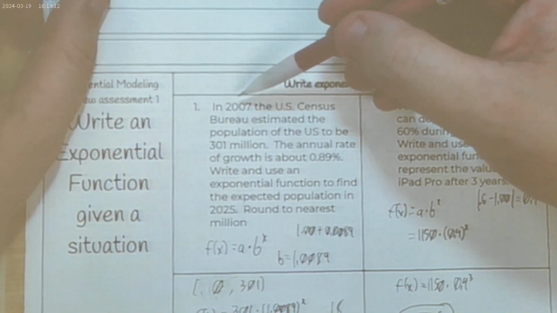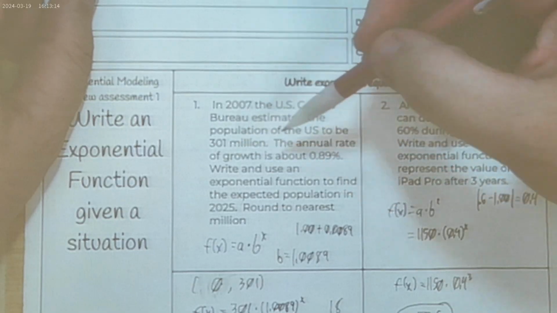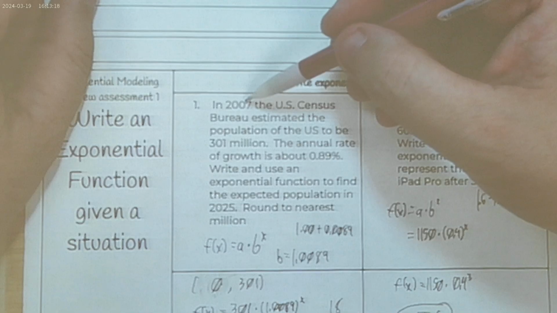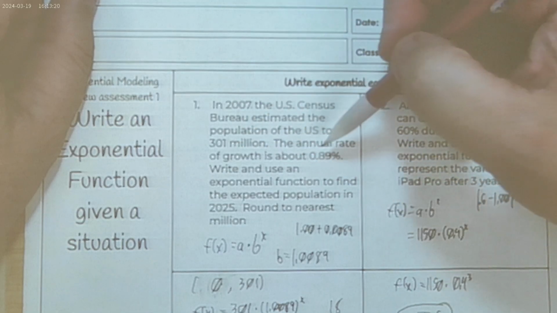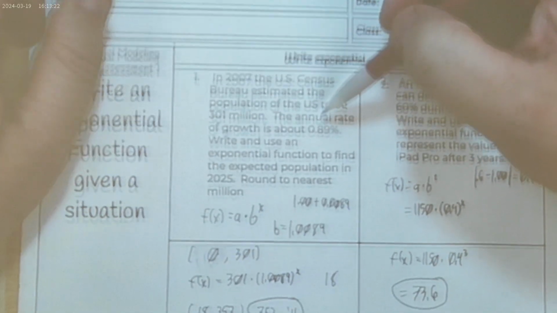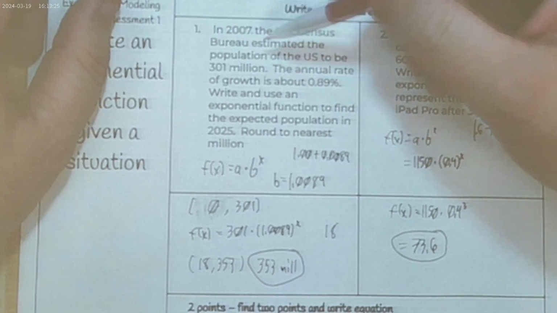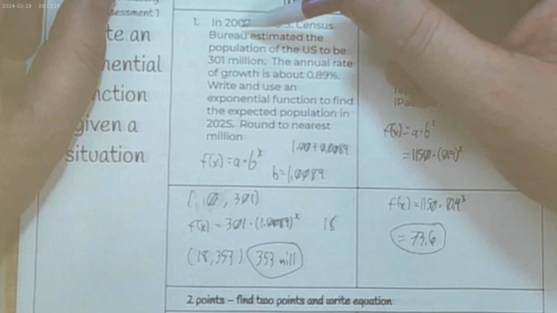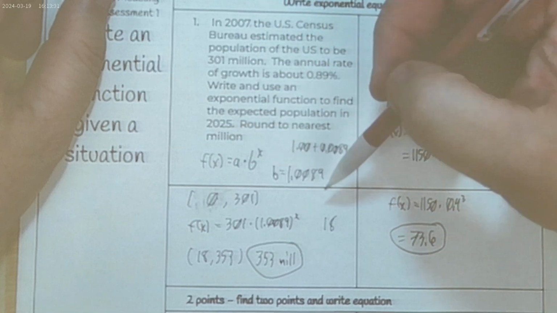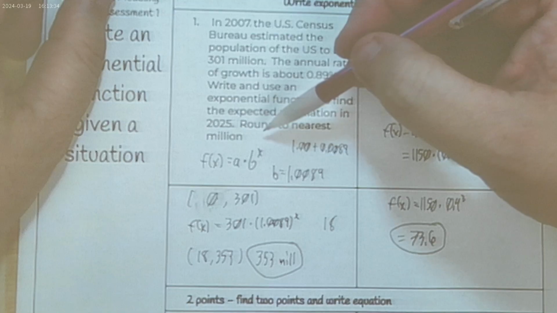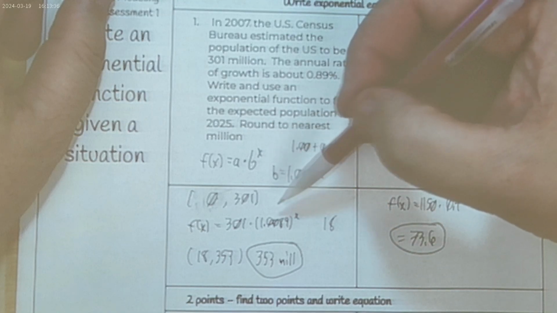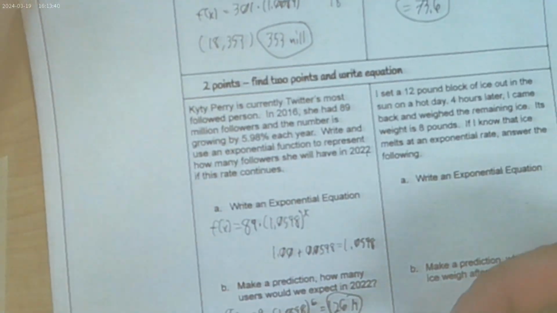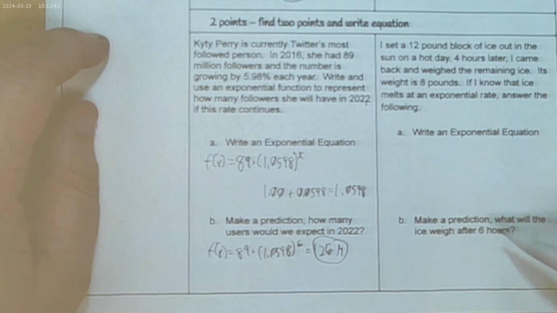We had a dimension of time, a number, then a growth rate. We started at year zero with 301 million and a growth rate, wrote the exponential function using that information, and calculated the difference between 2007 and 2025, which was 18. So we're feeding 18 years into this formula to see what the population could be.